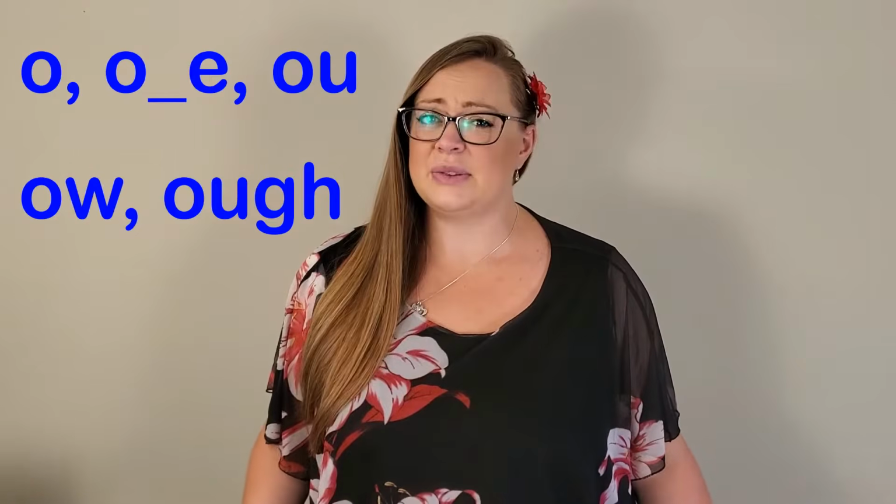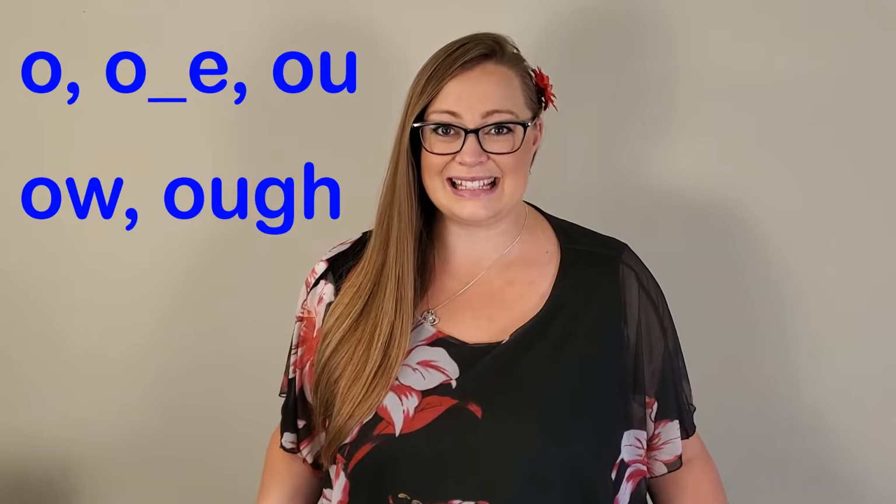The next long vowel sound is the long O sound. You can see the long O sound spelt with an O consonant E, an OU, an OW, an OUGH, as well as several other spellings. Some examples of the long O sound are home, grown, toe, or though.